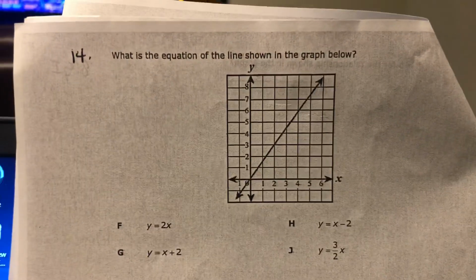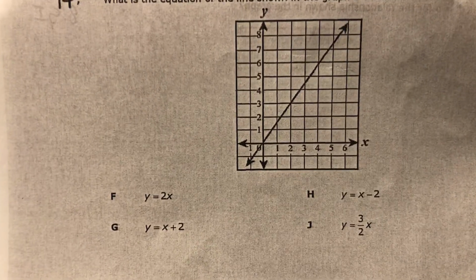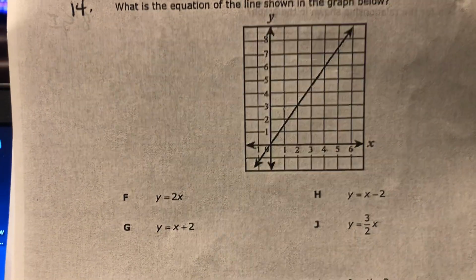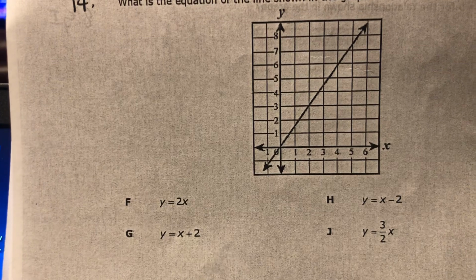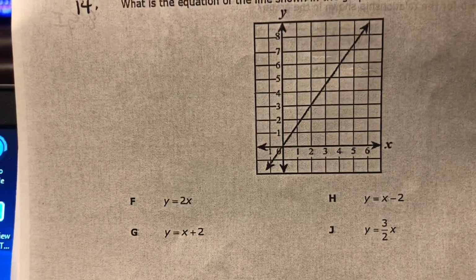Number 14. What is the equation of the line shown in the graph below? F, y equals 2x. G, y equals x plus 2. H, y equals x minus 2. J, y equals 3/2x.